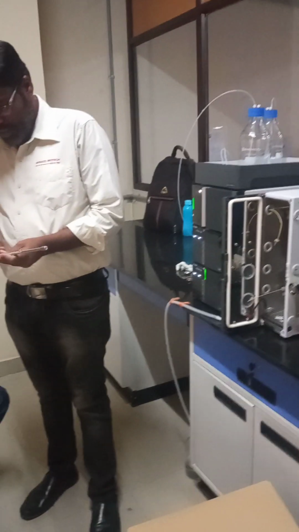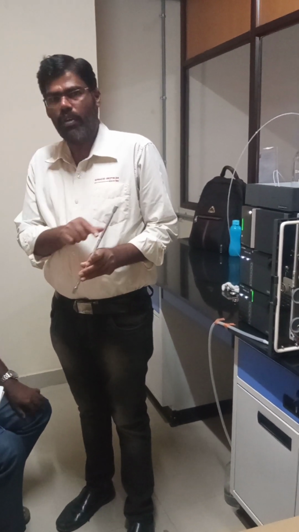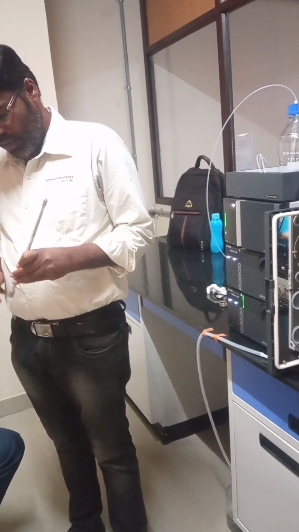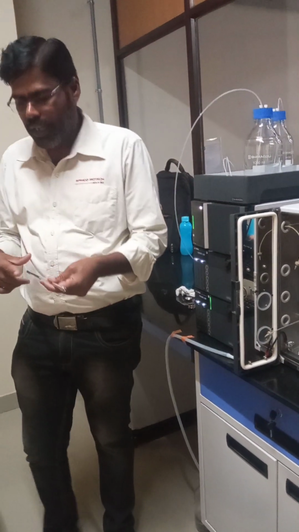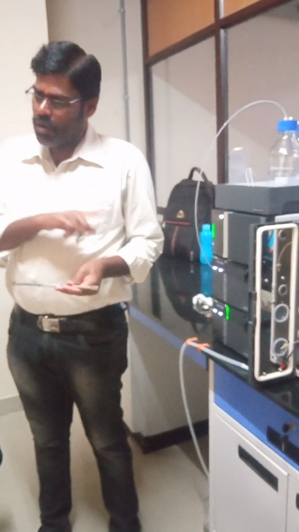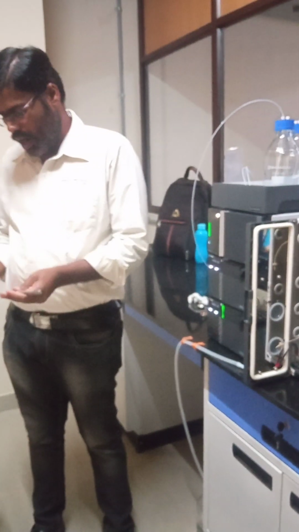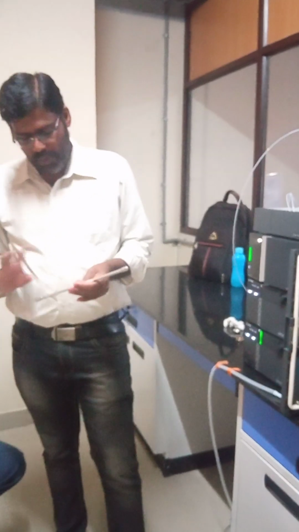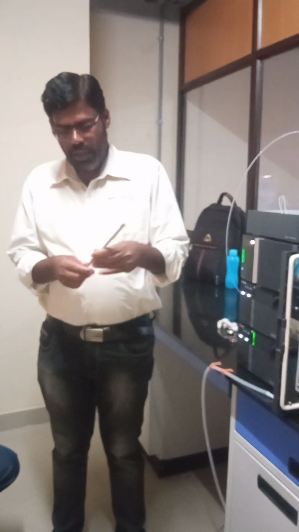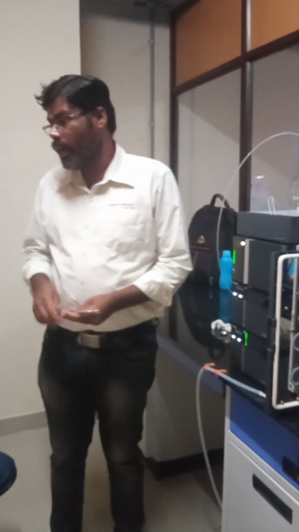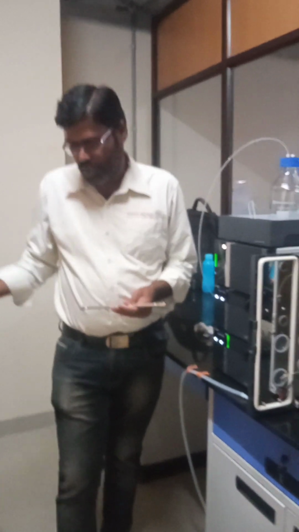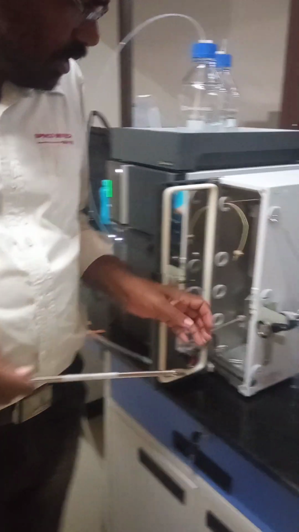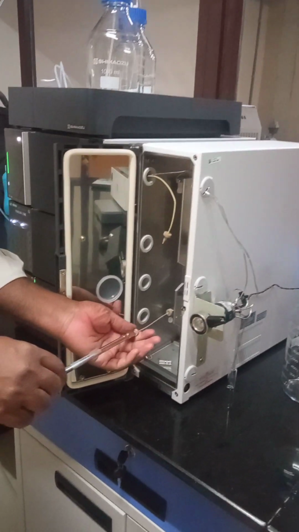This is the out, this is the in. Always in, and this is the out, always towards the outside, the detector side. This is a 250 by 4.6 column. Any micron and any vendor is applicable, not only Shimadzu. Any type of column is applicable; we just need to buy the column required for the application. Today, based on your application, you are telling chiral application. The upper side is the detector inlet. Just see, for example, rotate it.